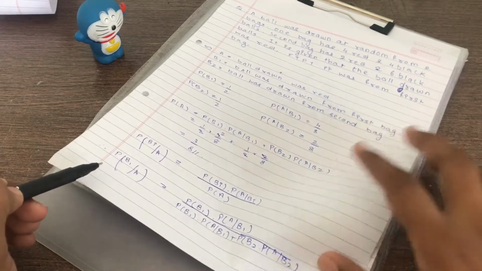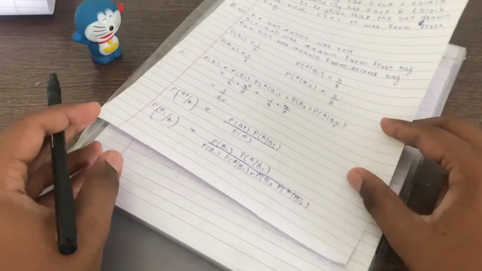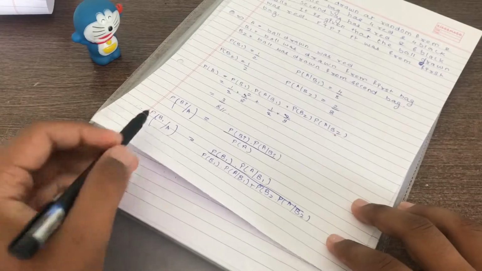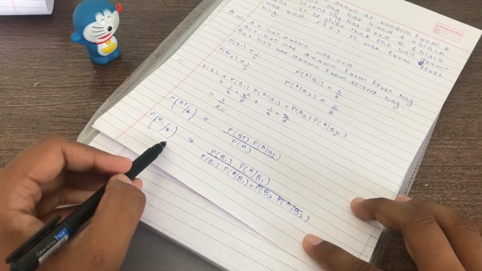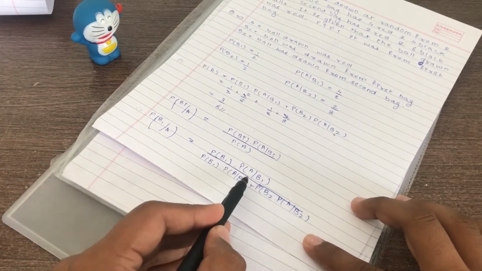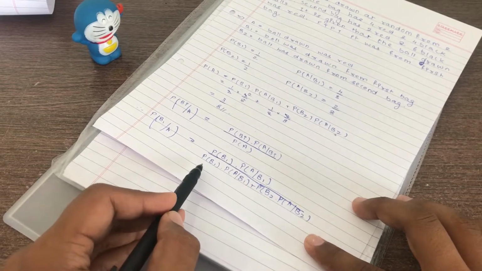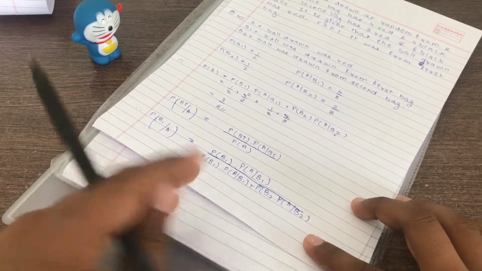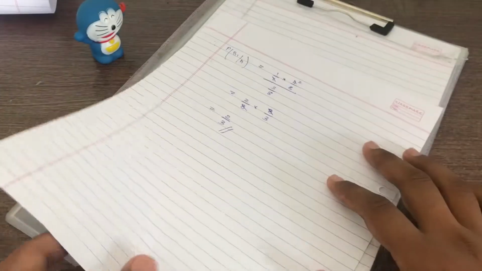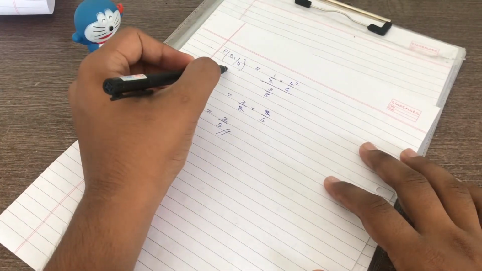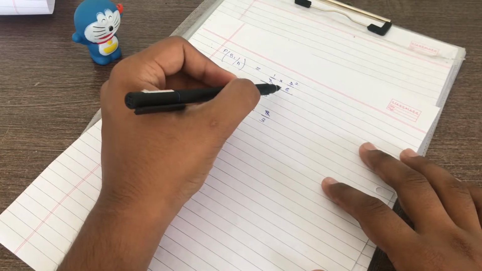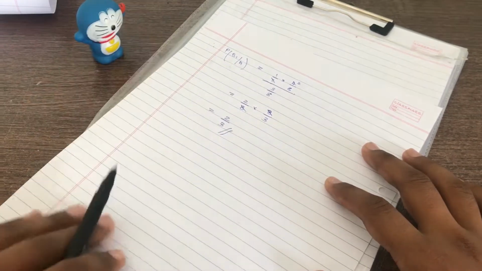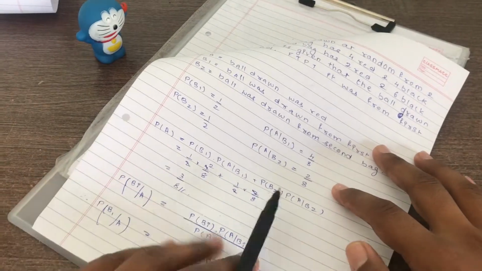So we have to find what is the probability that the ball was drawn from the first bag. So P of B1 given A is equal to P of B1 into P of A given B1 upon P of B1 into P of A given B1 plus P of B2 into P of A given B2. So if we put the values, we get P of B1 given A is equal to 1/2 into 4/8 upon 3/8. We got this 3/8 from P of A which we found just now.